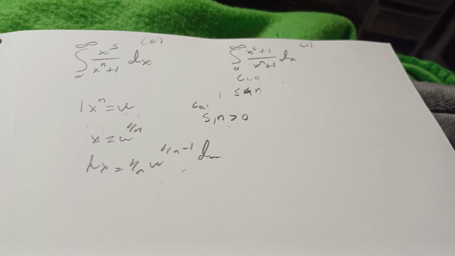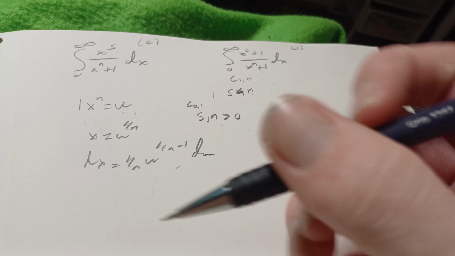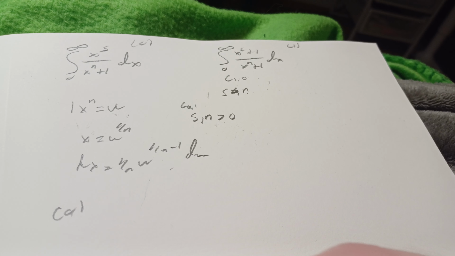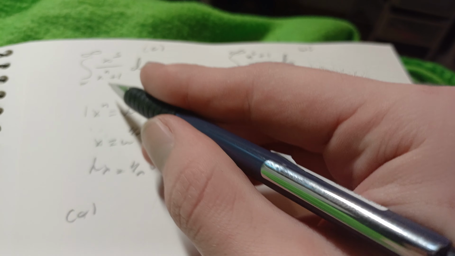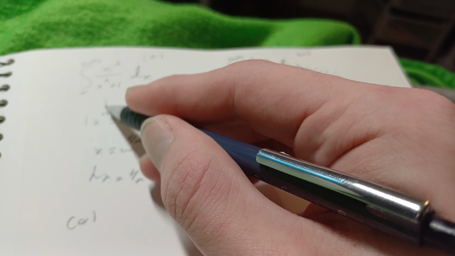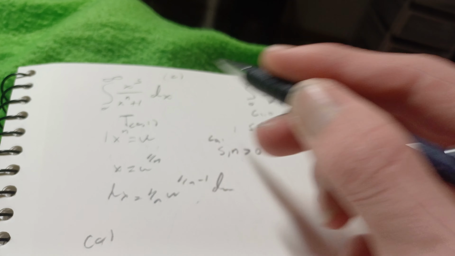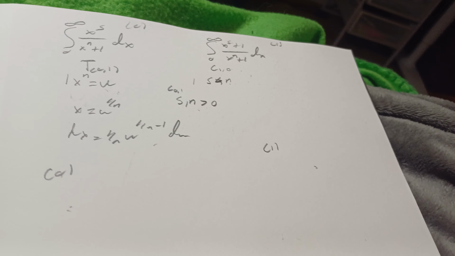By this change of variables, we'll change the variable for both. So this change I'll call t is for 0 and 1, and we'll see what happens in both cases.